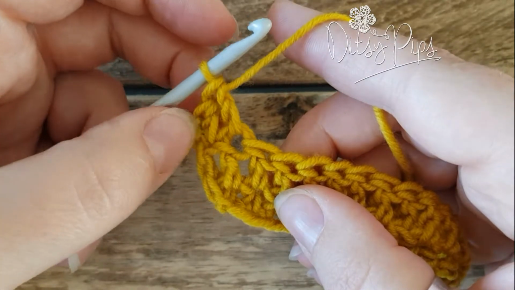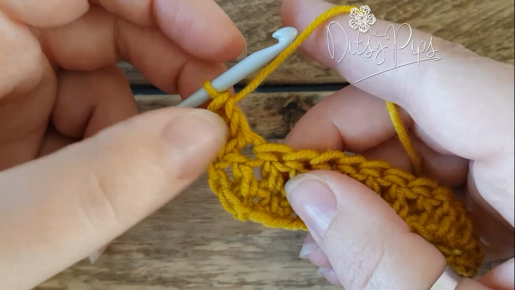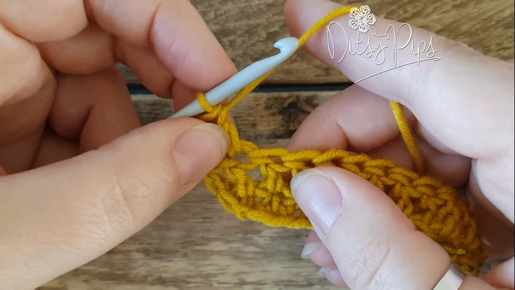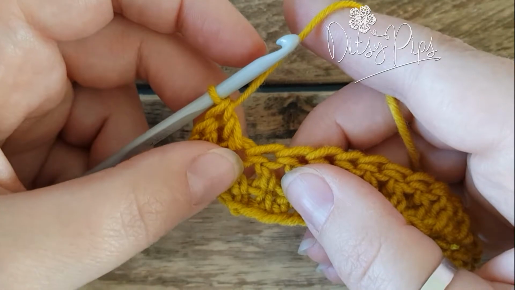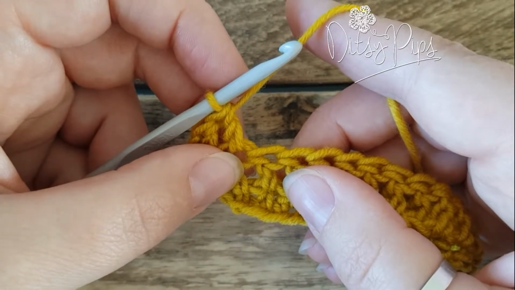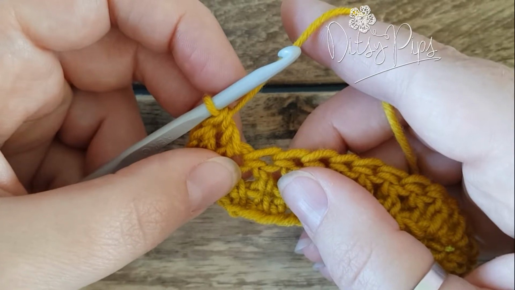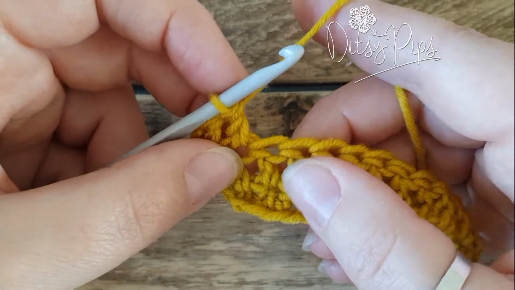So I've already made 2 double crochet stitches in this row. Now what I'm going to do is get into the repeat. What we do is for row number 1 we make 1 front post double crochet stitch, then we make 2 ordinary double crochet stitches, and then we repeat that cycle. So 1 front post double crochet, then 2 ordinary ones.